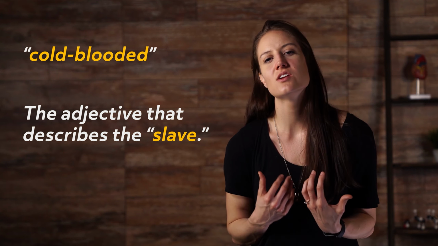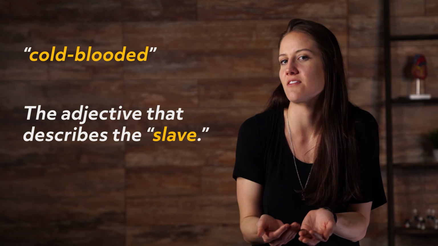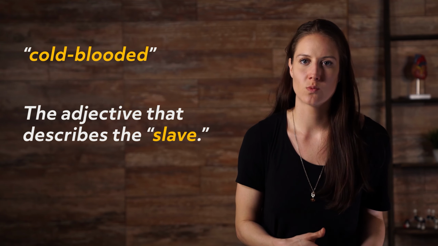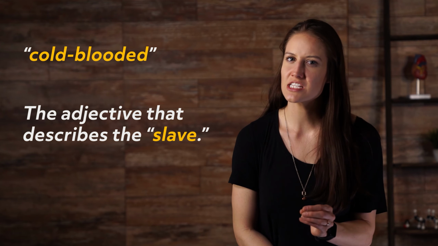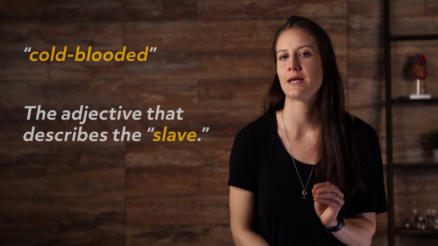It helps us to know what type of person the slave was. Cold-blooded is a word that had been used to describe snakes and reptiles, but Shakespeare used it for the first time to describe a person. Here's an example from the book Little Women.